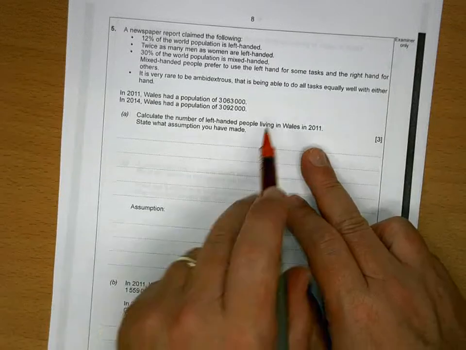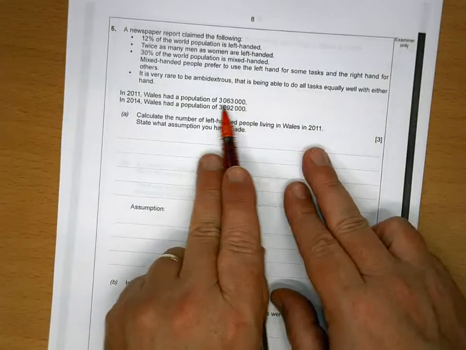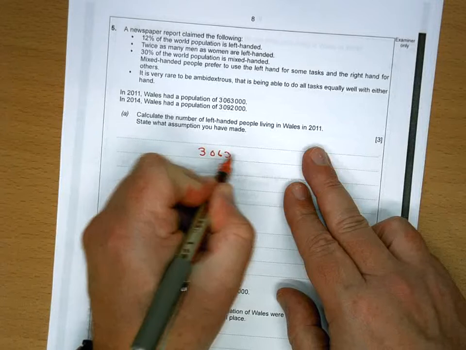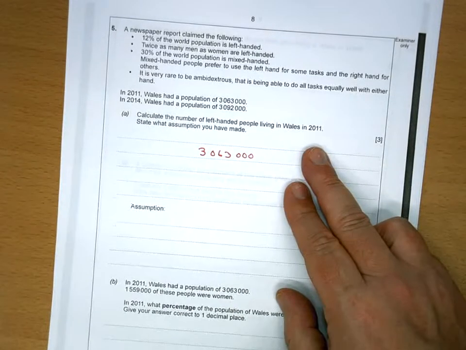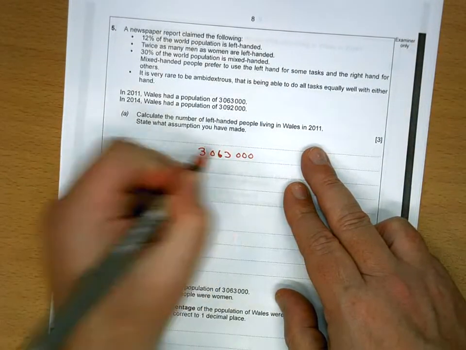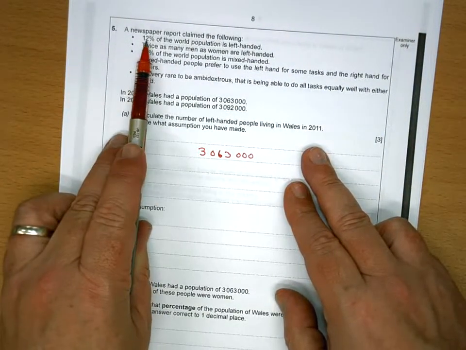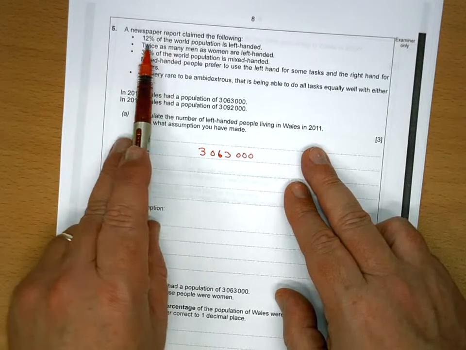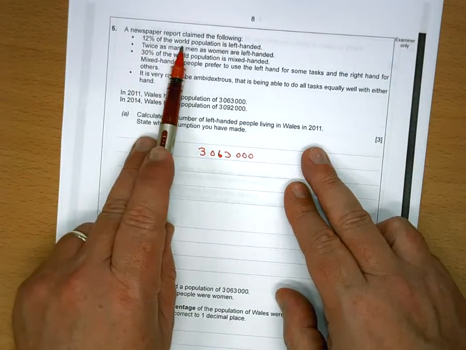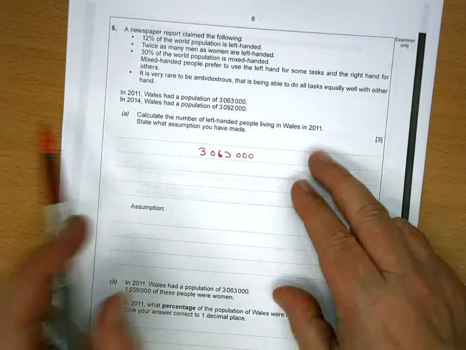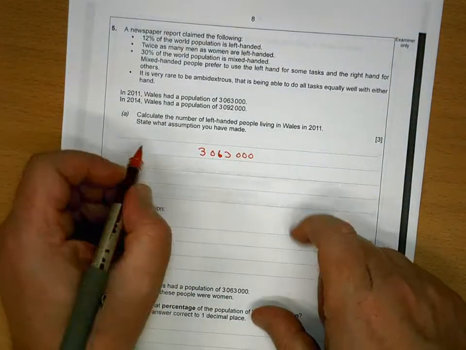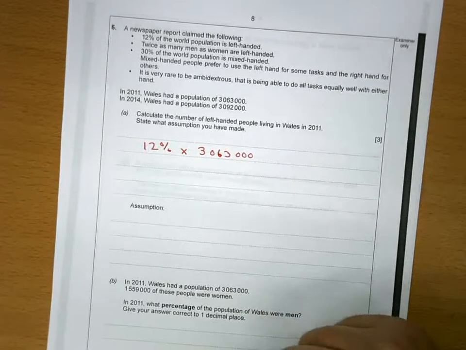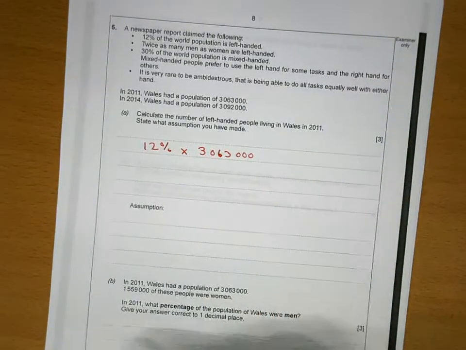Well, in 2011, that was the population, 3,063,000. And I know that the assumption I'm going to make is if 12% of the world is left-handed, 12% of Wales is left-handed as well. So what I need to work out is 12% of 3,063,000.